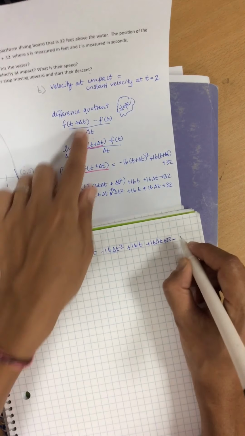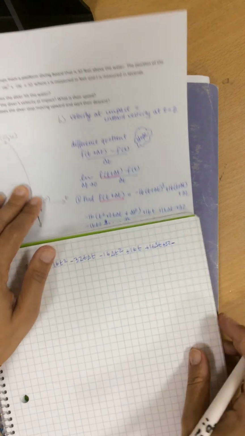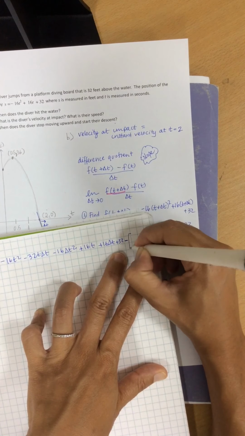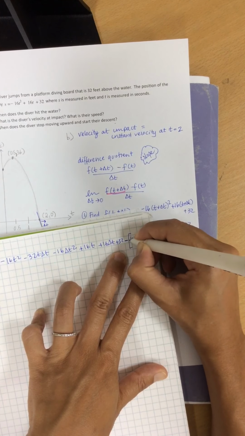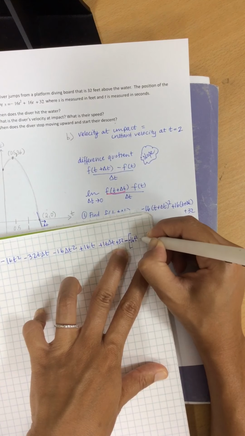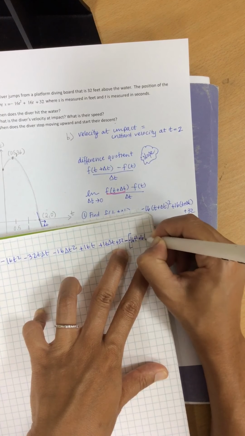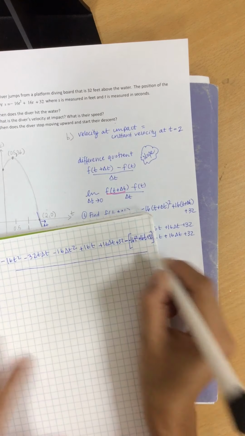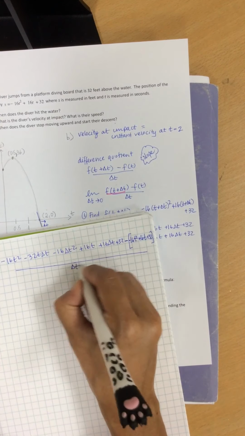All of that, take away f of t, so take away the original function, minus negative 16t squared plus 16t plus 32. All of that is over delta t.